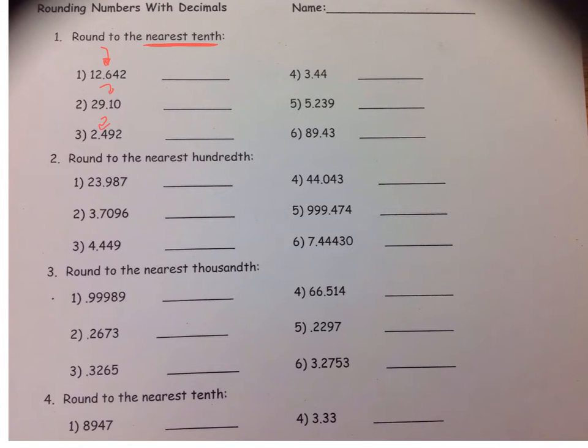So on our first one, number 1, we've got 12.642. So we're going to look after the 6 here, we have a 4, and so that means that we are going to be rounding 12.642 down to 12.6. On number 2, we want to round to the tenths place, which is the 1 right here, and so if we look at the space after it, we have a 0.